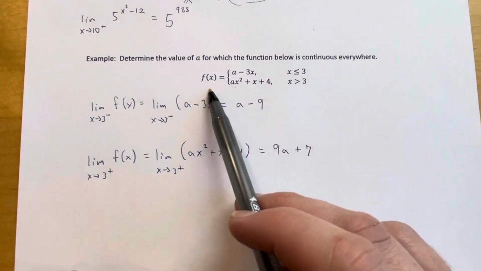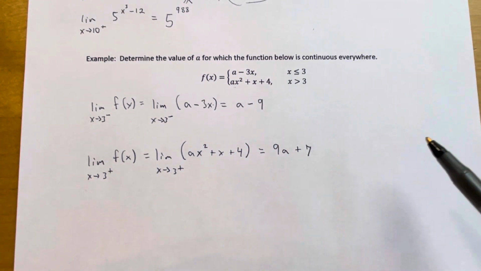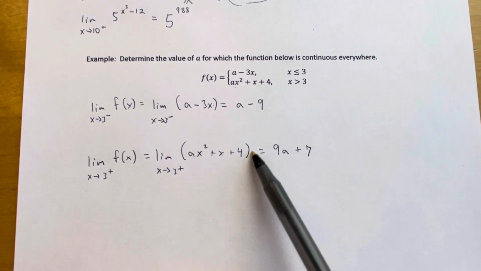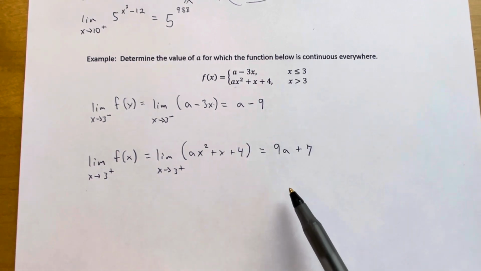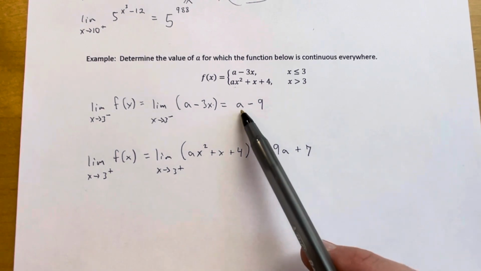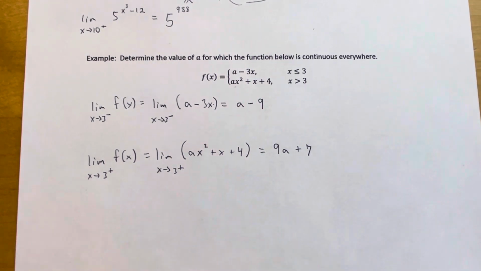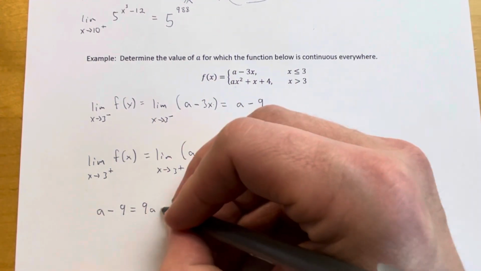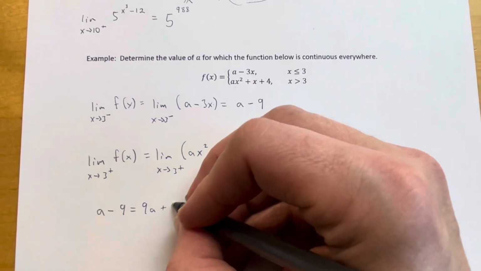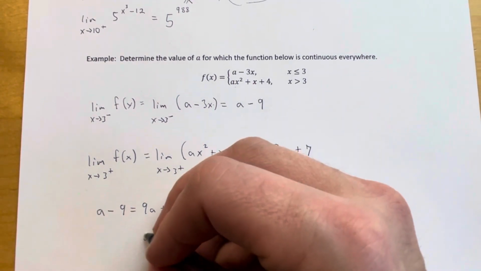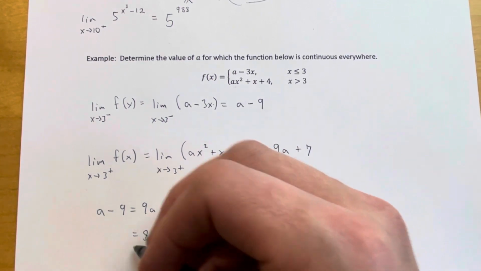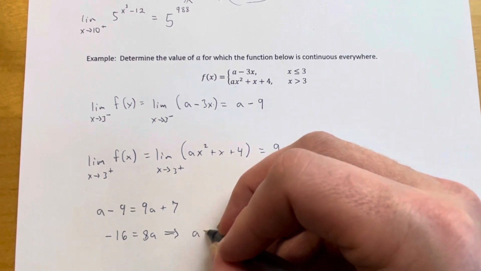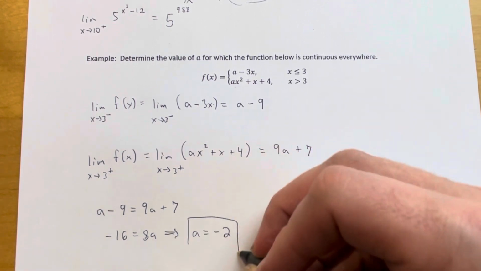Now remember, in order for this function to be continuous, the only thing that's going to matter at this point is that these two limits, the left and right-hand limits as x approaches 3, are equal to each other. So I need to figure out for what value of a would this expression be equal to this expression. And that's easy enough to find by just setting them equal to each other and then solving for a. A minus 9 equals 9a plus 7. Subtract the a over here to get 8a. Subtract the 7 over here to get negative 16. Dividing by 8 is going to give me a equals negative 2.